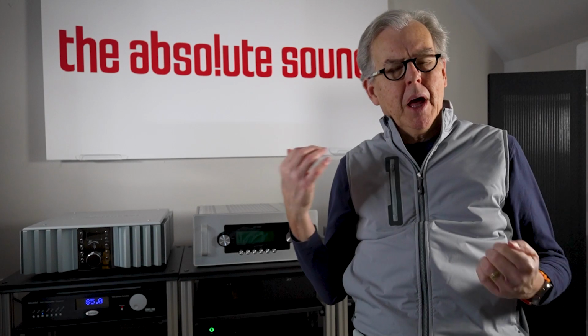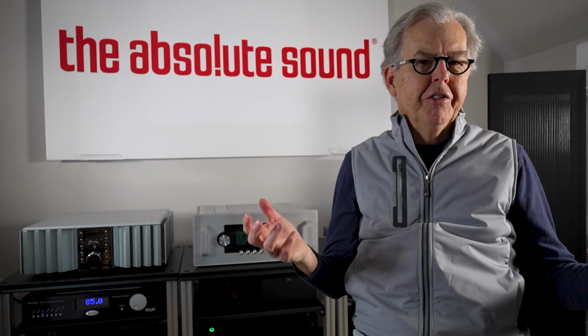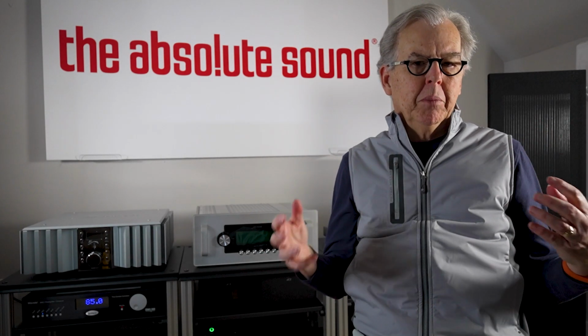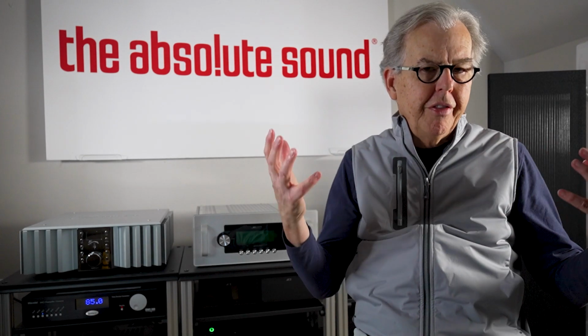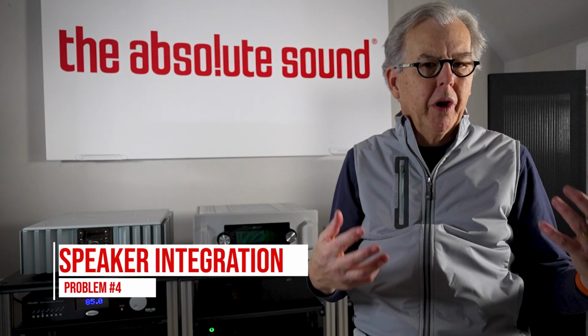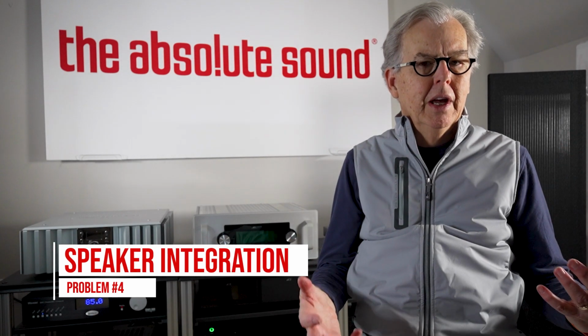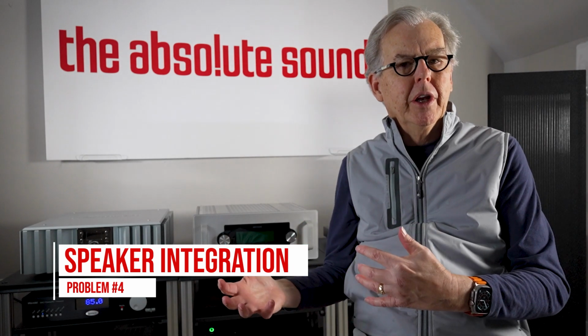Now, the 4th problem that we're going to talk about with bass and woofers is one that's generally, I think, thought to be the core problem, but I want to separate it out because I think it's got its own distinctive characteristics. And that is that the quality and nature of the bass coming from whatever woofer system we're using has got to be well integrated with the main speakers.